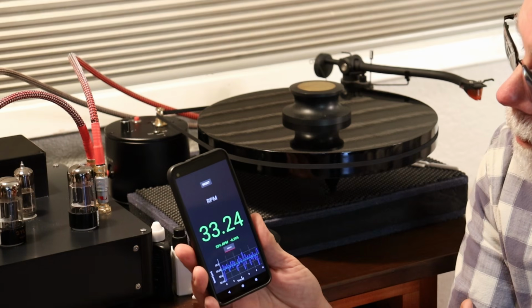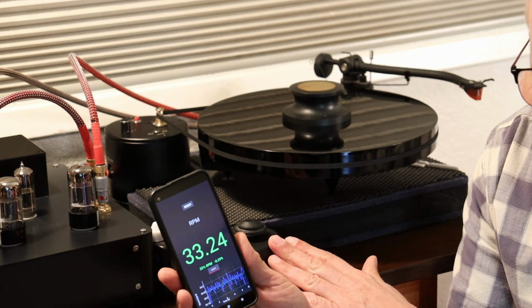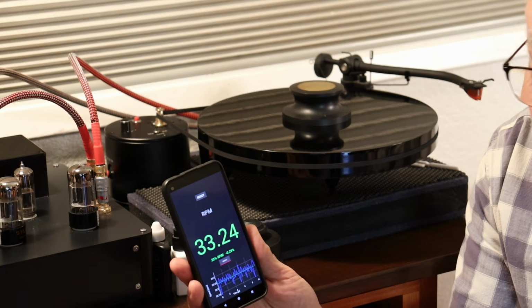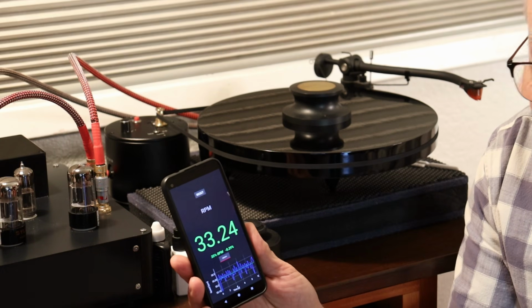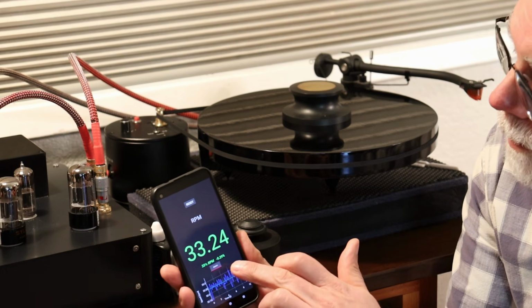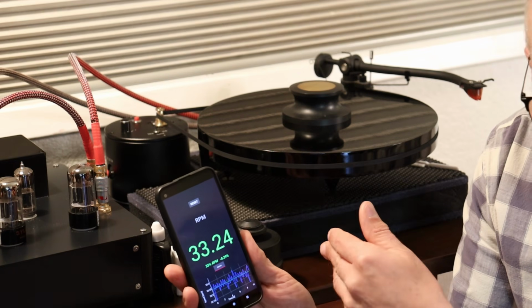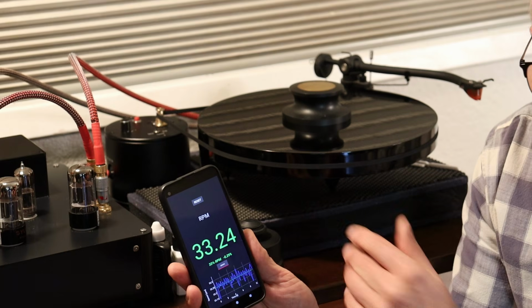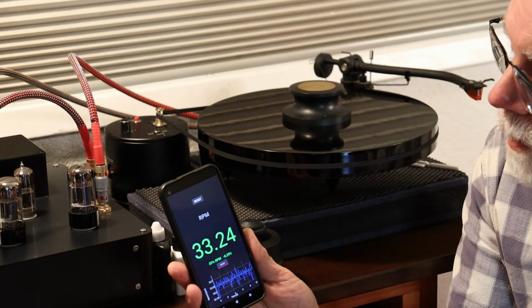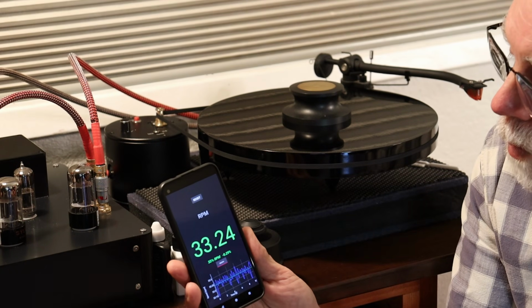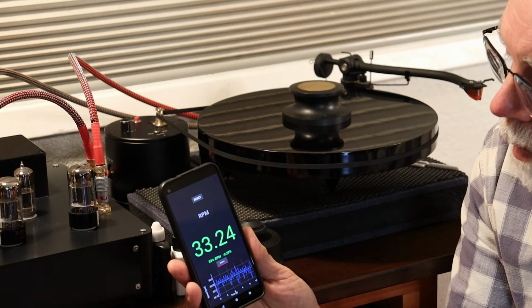And you should have seen what the old motor was doing. It was just unbelievable how bad the wow and flutter was. Now, this minus 0.29% will get tighter with a little bit of run-in on the turntable, and it'll improve. But this gives us a really good idea of what the wow and flutter is.